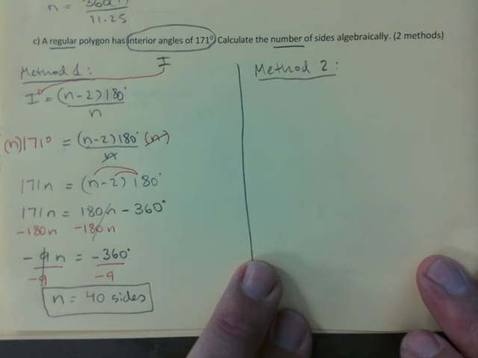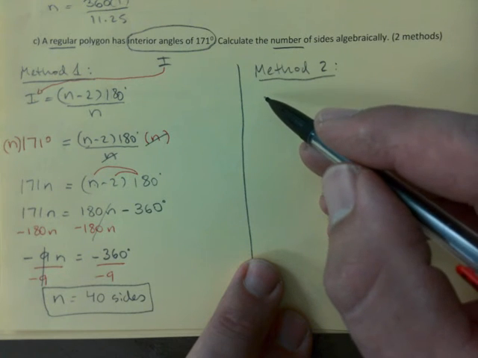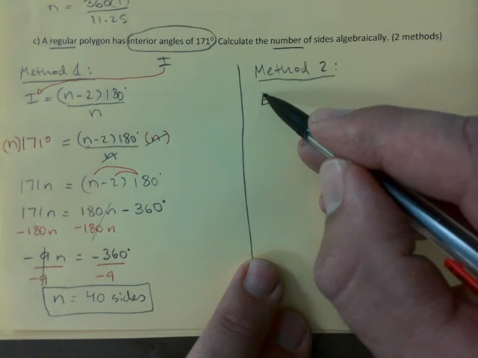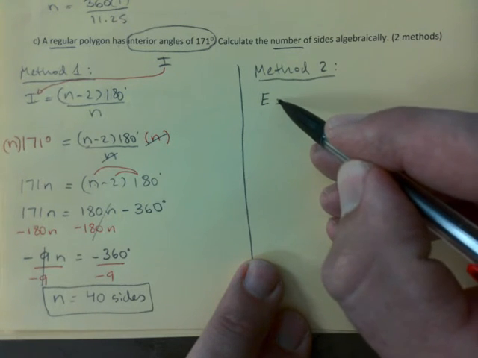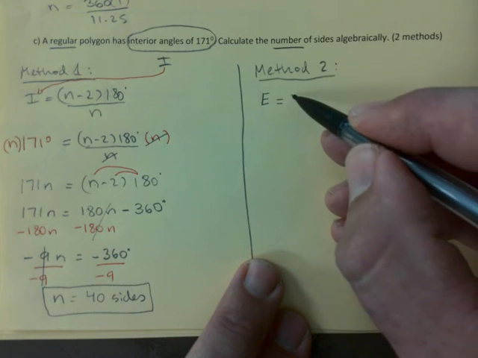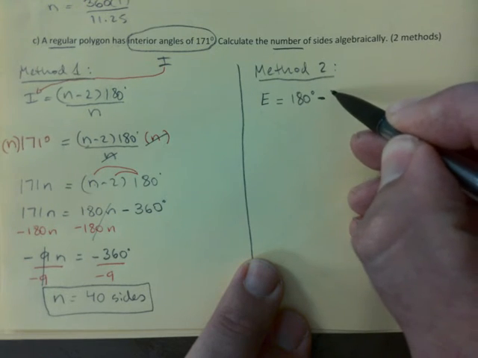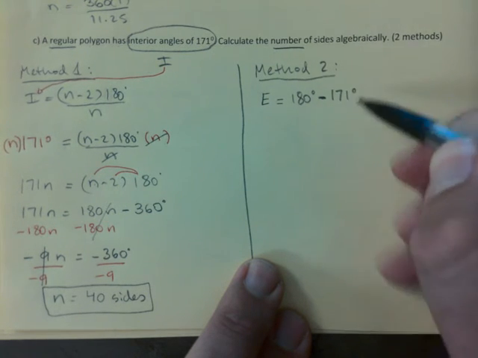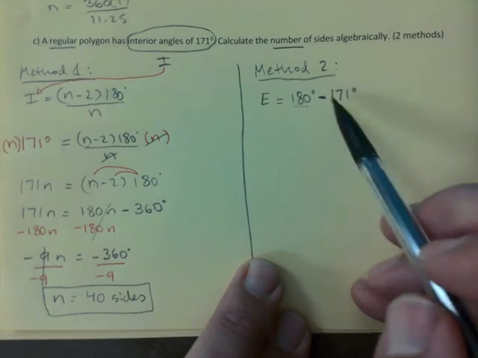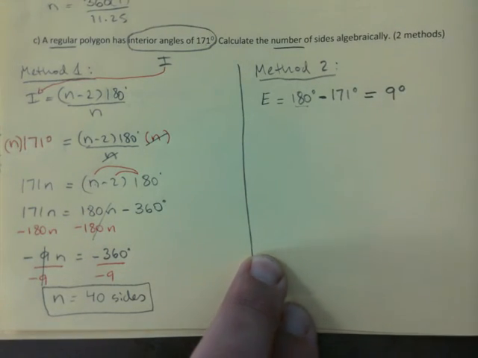Ready for it? Yeah. So what I'm going to do is this, folks. I'm going to say that if I know the interior angle, then I can also find the exterior. Remember I told you that? If you know the interior, you can find the exterior. How so, Mr. Erickson? Well, remember they were supplementary, right? So I'm going to go 180 minus the interior angle, 171, and that gives me an angle of 9 degrees.